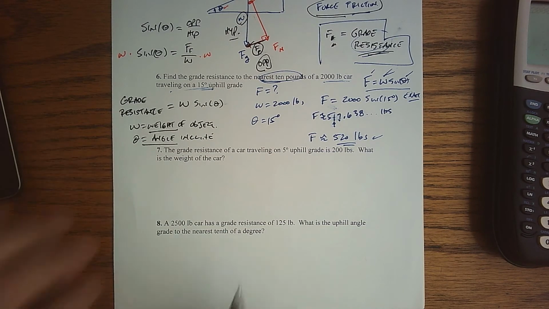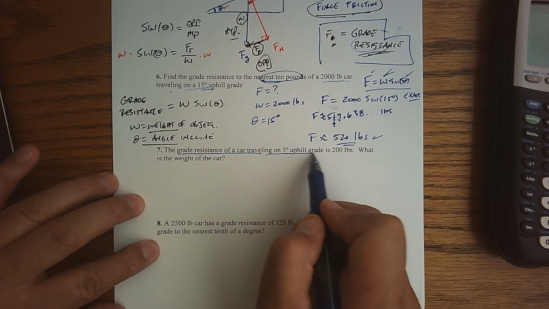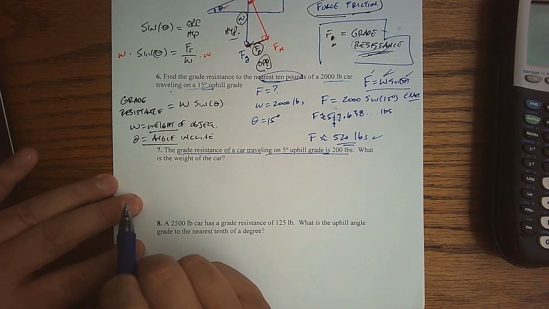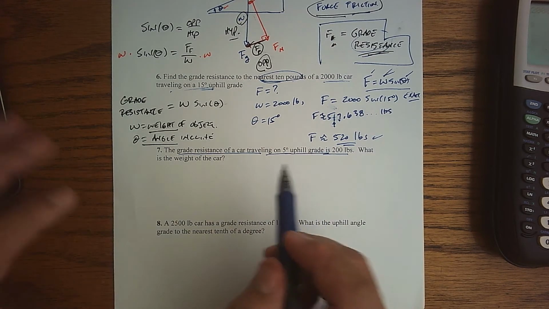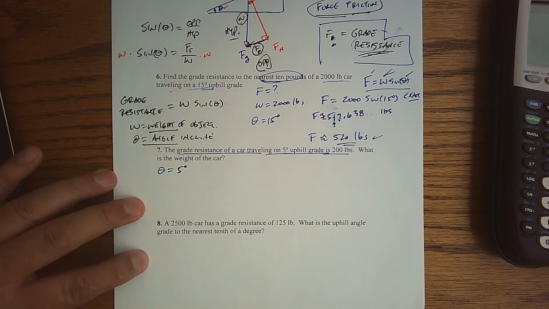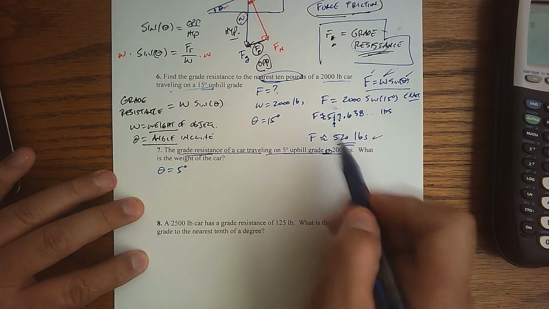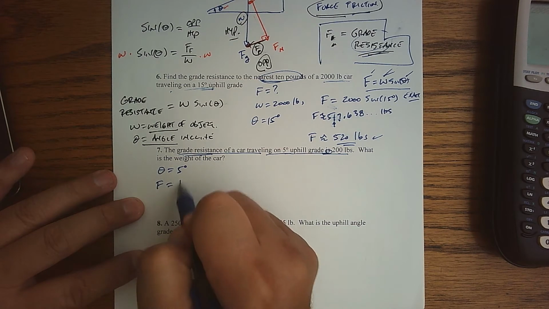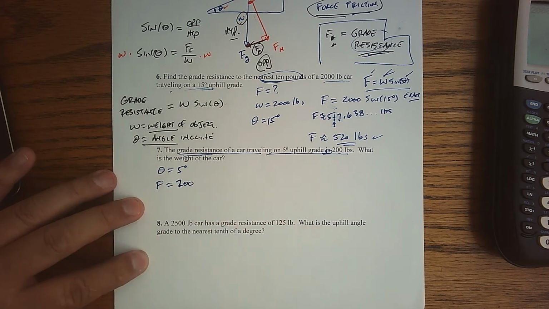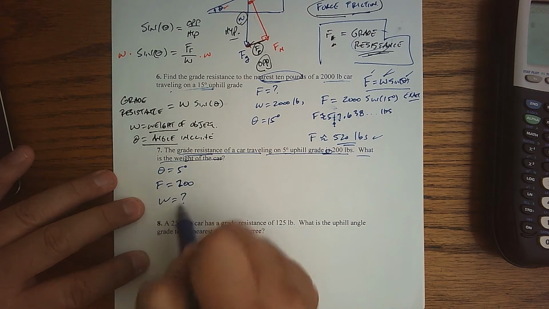So the next one: the grade resistance of a car on a 5-degree uphill grade is 200 pounds. So lots of words there. Let's break it down. First of all, they told us what theta is. So we're on an uphill grade of 5 degrees. And the grade resistance is 200 pounds. So they basically told me that that's 200. So what is the weight of the car? Well, there's my unknown.